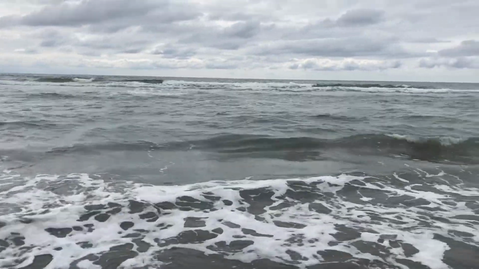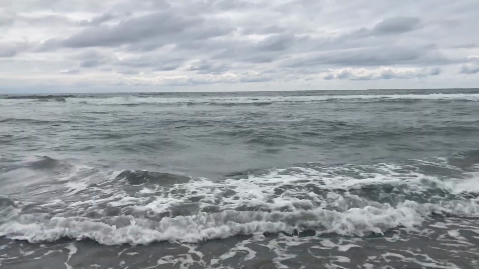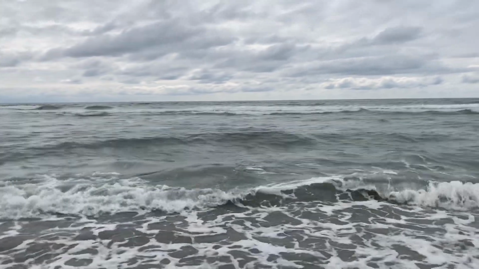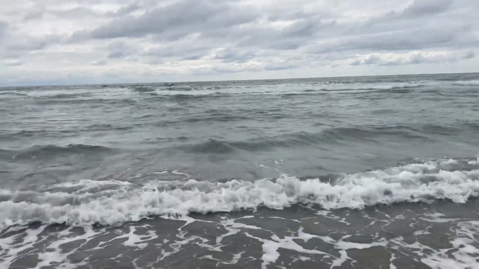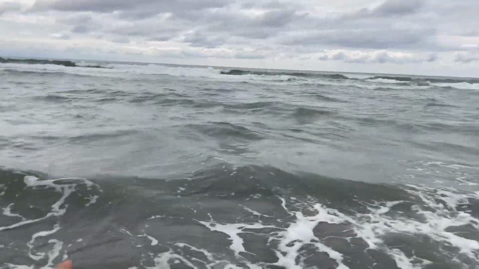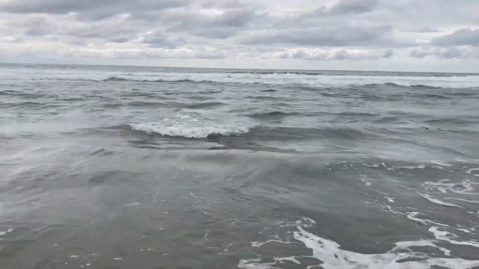You can see the little billowy, directionless ripples, I like to call them wind ripples, but there's almost no wind right now, at least not enough to be causing those. This whole section right here is what you want to be fishing. Just a really nice deep pocket.